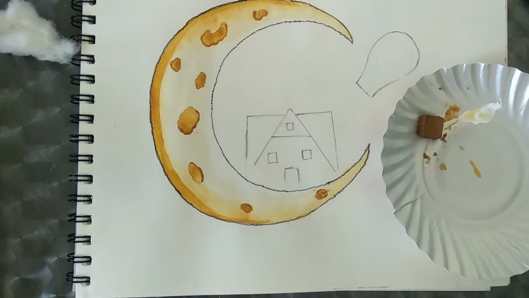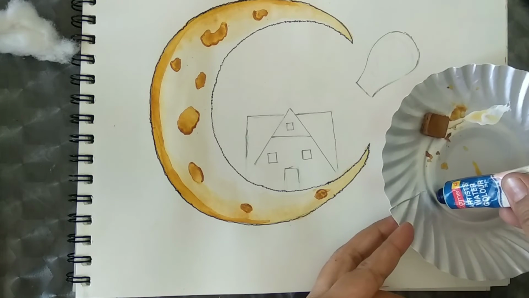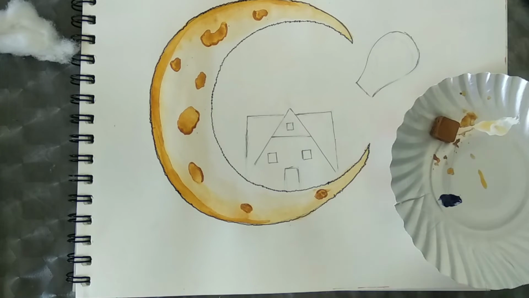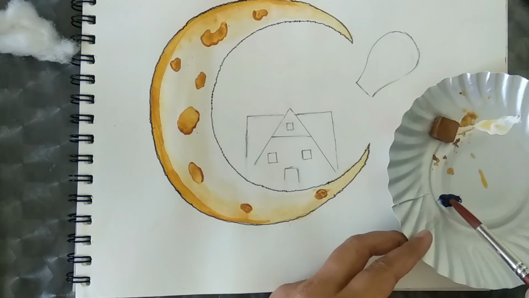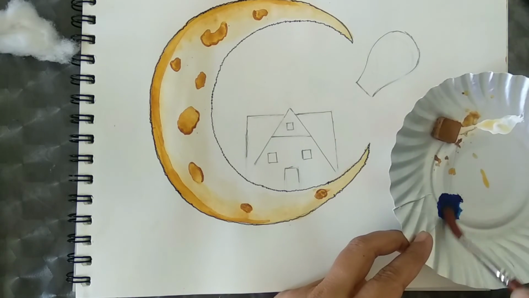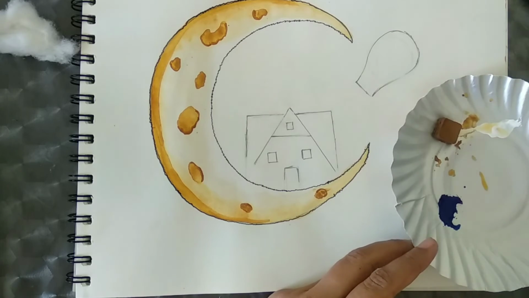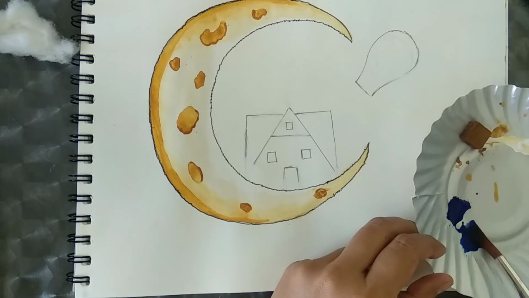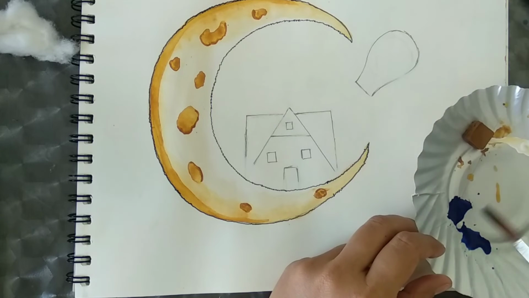So, for the background, we need dark blue paint. Take out a little bit of it. For the background, we need dark blue paint. Take out a very little bit of dark blue paint. Not dark and blue, dark blue.